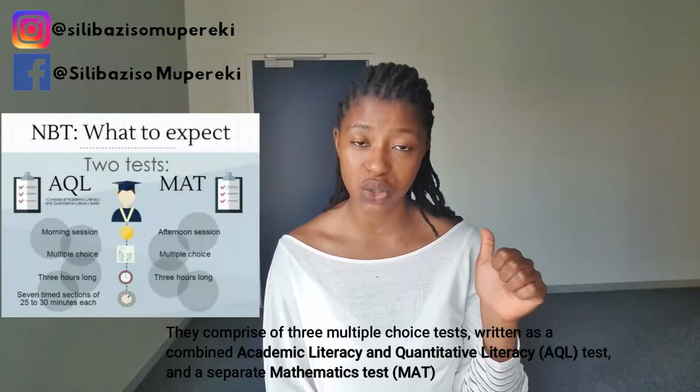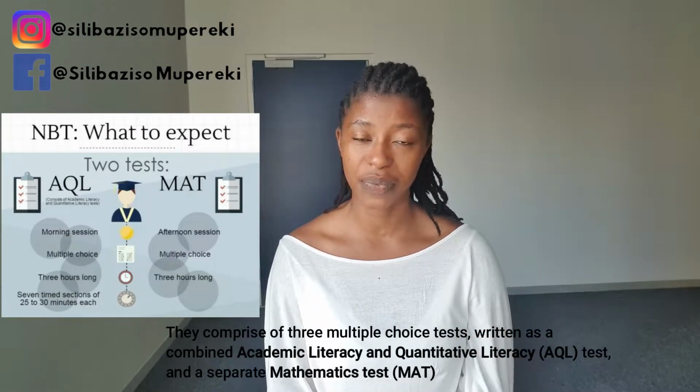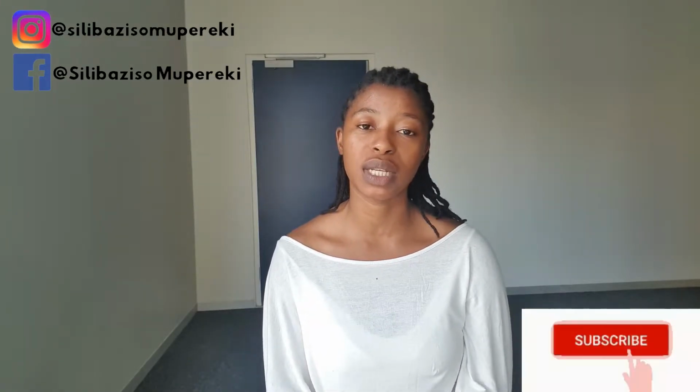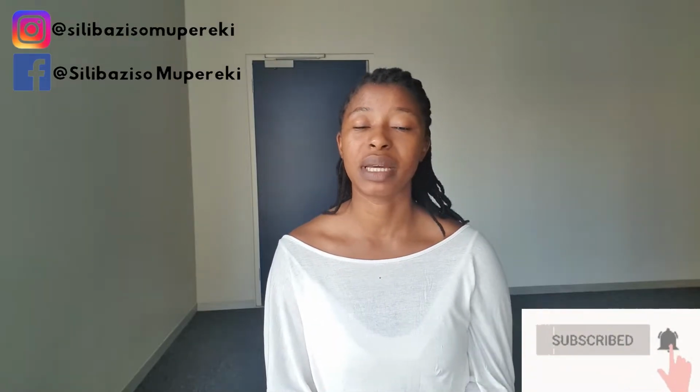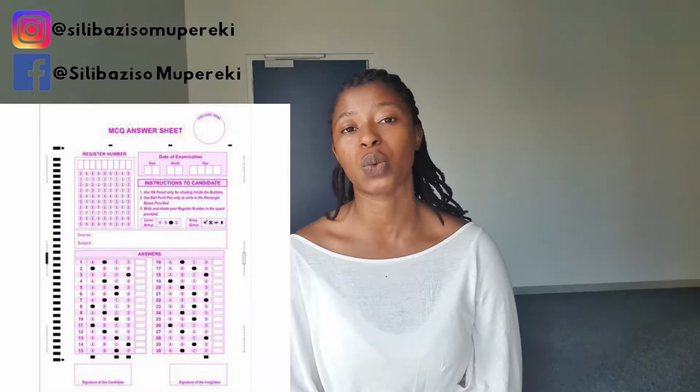You've got your academic literacy and quantitative literacy test, and then you have a separate mathematics test. The AQL test is made up of 25-minute sections, whereas the MAT is not, and they're both 3 hours long. And these answers will be written on a bubble sheet, what is known as an MCQ questionnaire or your multiple choice questionnaire test paper. So it's this red paper with little red dots where you have question 1 to, I think, 100, and then you've got A, B, C, D, E, and F. You'll be given a spare piece of paper to do your working out, and on the bubble sheet you just select the answer that you have chosen.